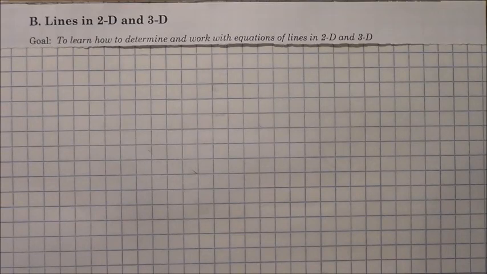Hi, welcome to Lesson 13b, Lines in Two-Dimensional and Three-Dimensional Space. The goal of today's lesson is to learn how to determine and work with equations of lines in 2 dimensions and 3 dimensions.